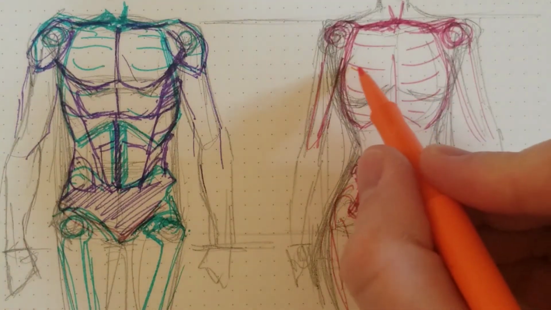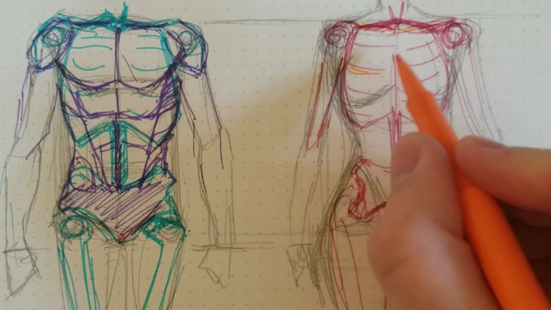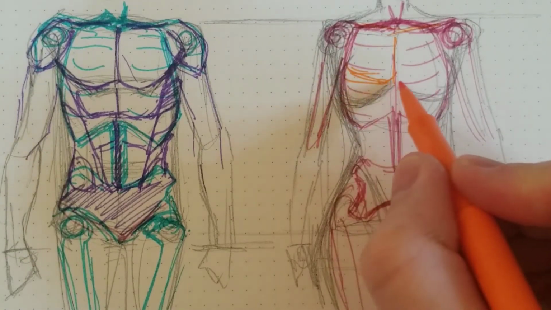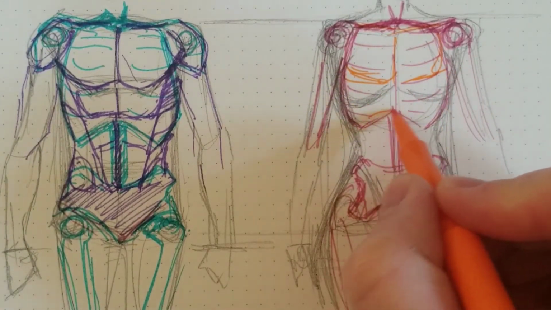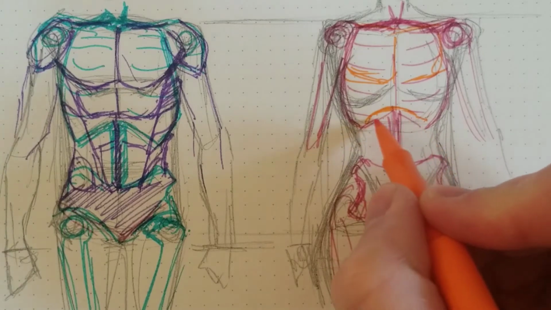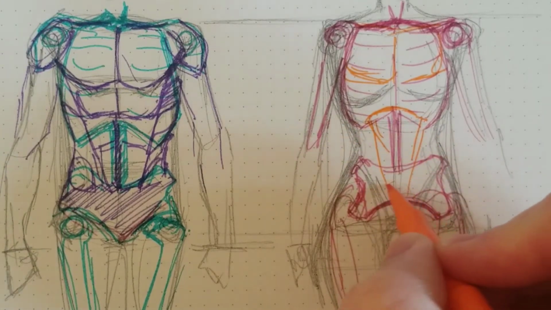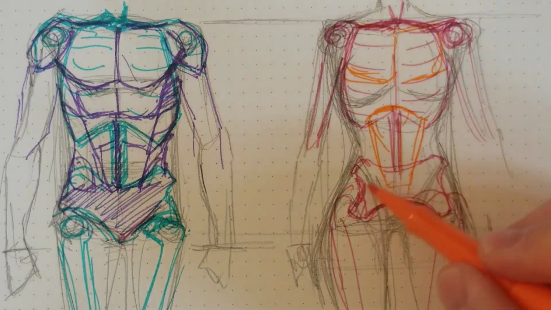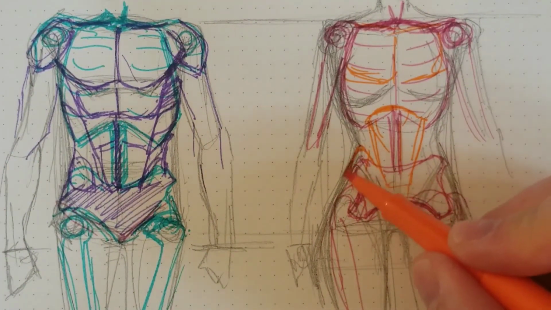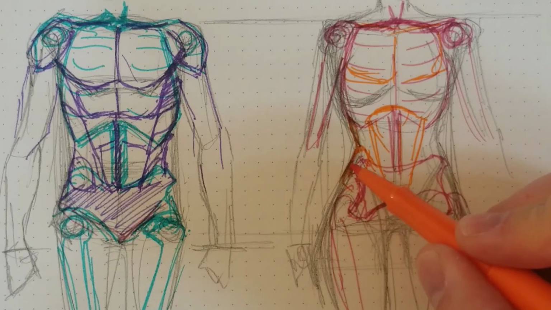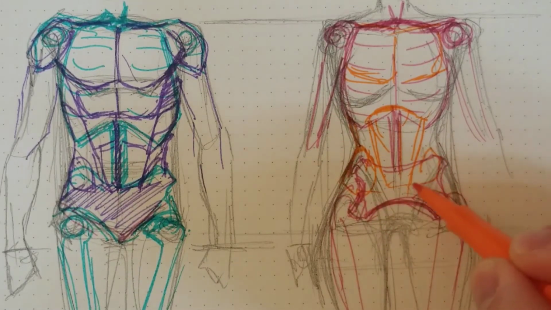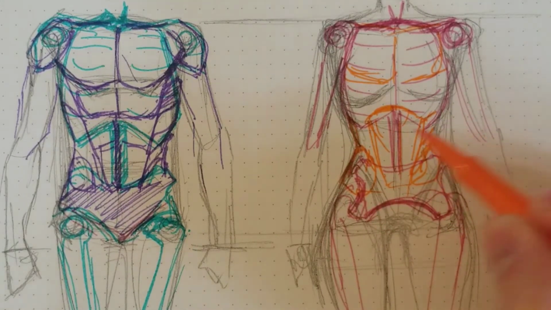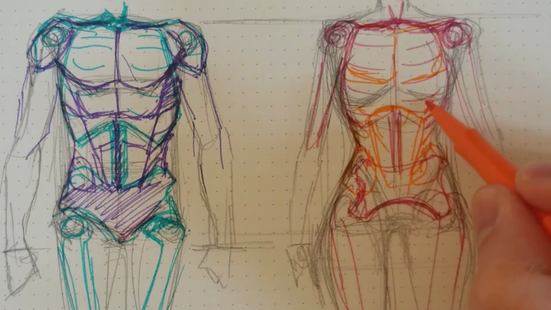And for muscles, the pecs are basically the same. The pecs are the same, going up there, and then you have the ab muscles there at the bottom of the rib cage. Love handles. The exterior ab muscles.